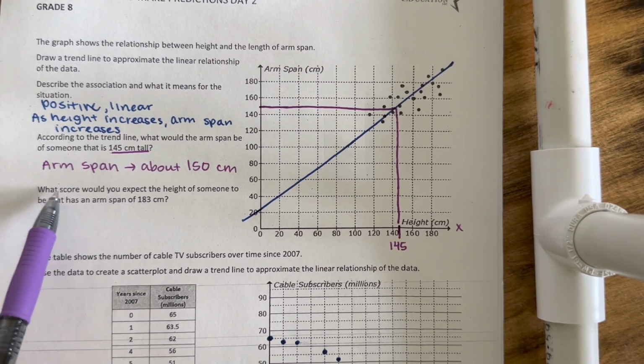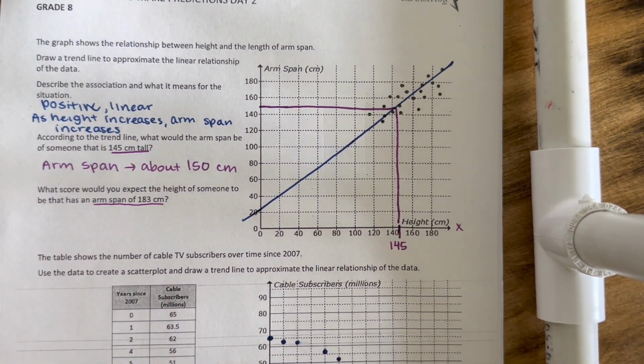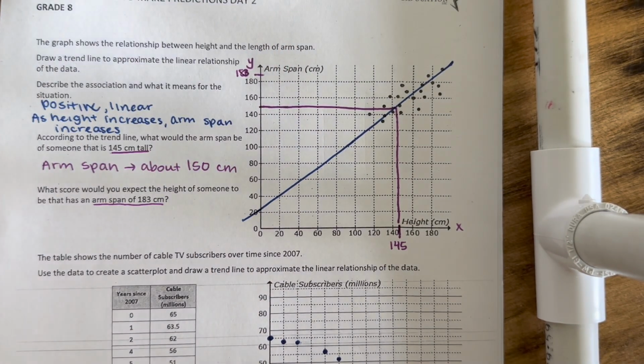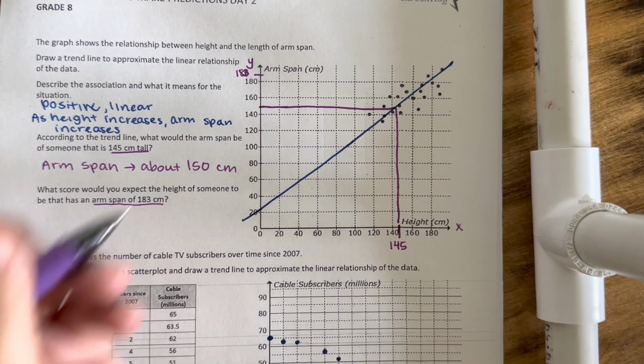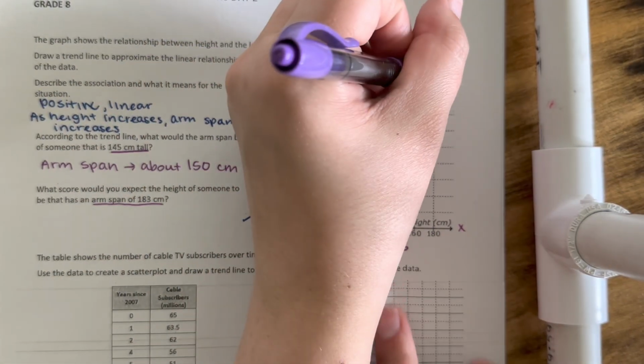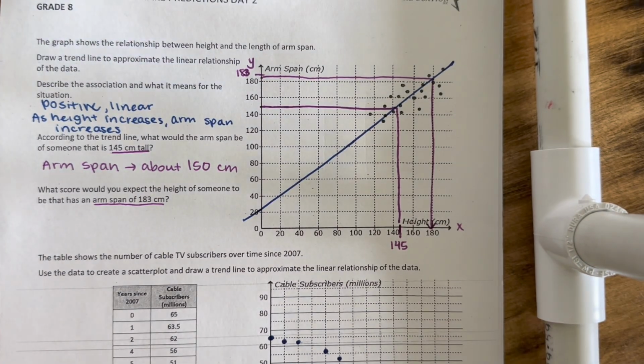This next question, what score would you expect the height of someone to be that has an arm span of 183? So this one's changing it on us. They want us to look and see if I have an arm span of 183. So I'm looking at my Y value now. So 183 is gonna be somewhere up here, pretty close to 180. And I'm going to follow that to my trend line, and then see where it hits on my scatter plot.